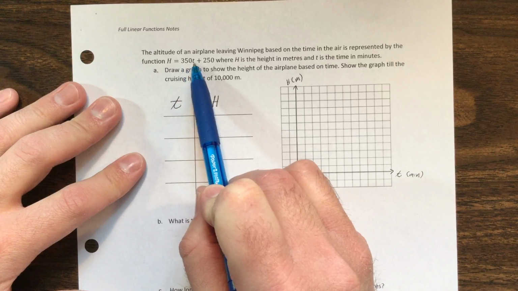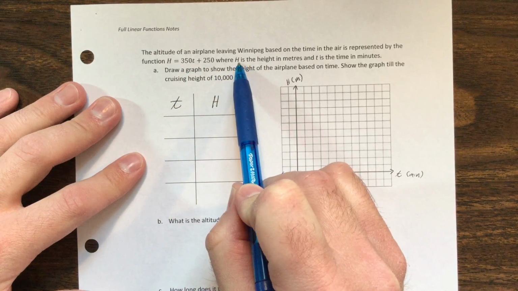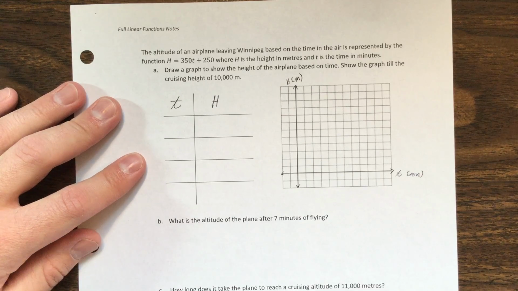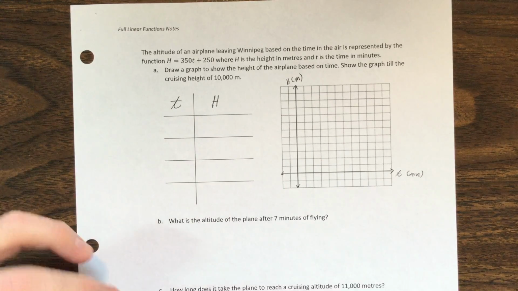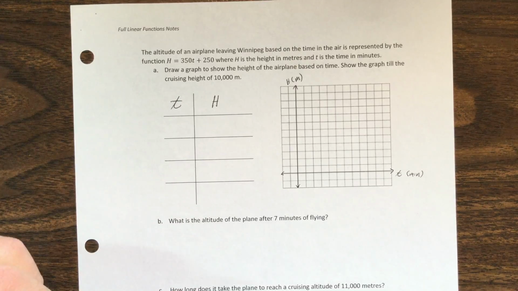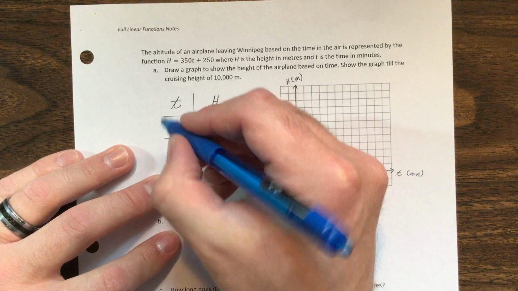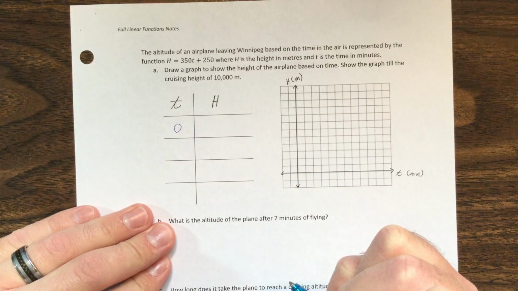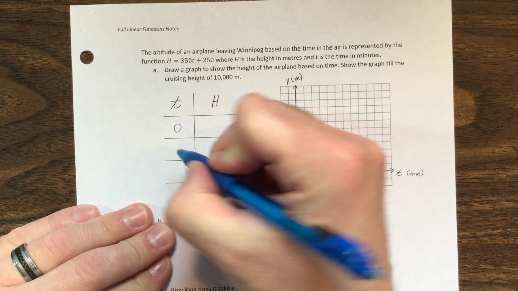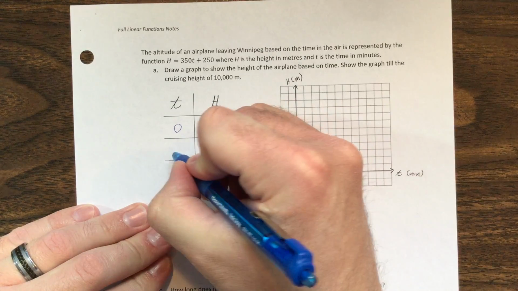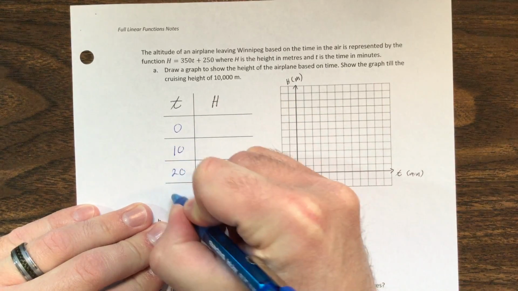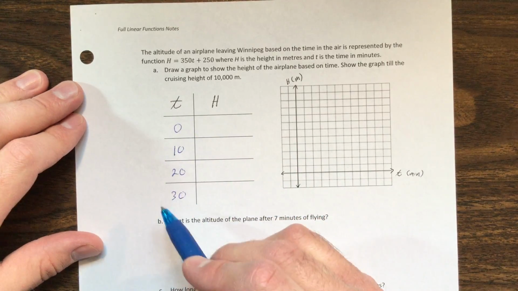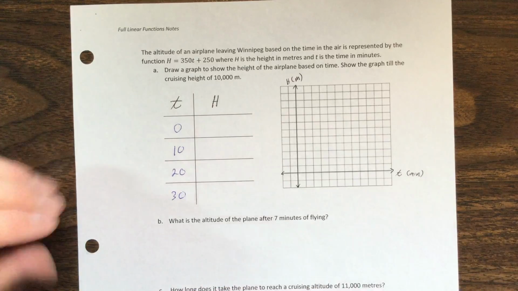So we're going to use this function here: h equals 350t plus 250, where h is the height in meters, and t is our time in minutes. Now with this one, we sometimes have to use different values, and because I'm going to be using really large values, I'm going to go up by 10s: 10, 20, 30. Okay, let's go up by 10s. So start with 0 and then go up by 10s, just because this graph is going to become much bigger.